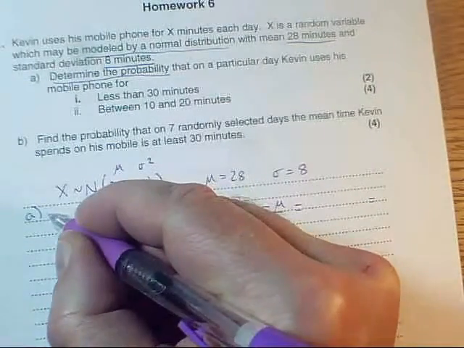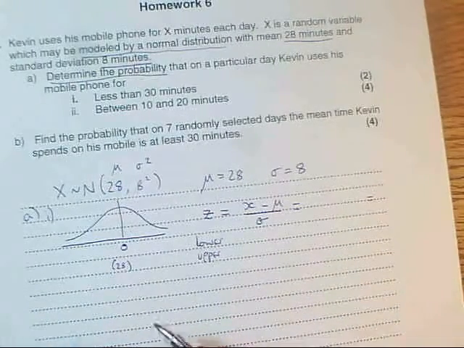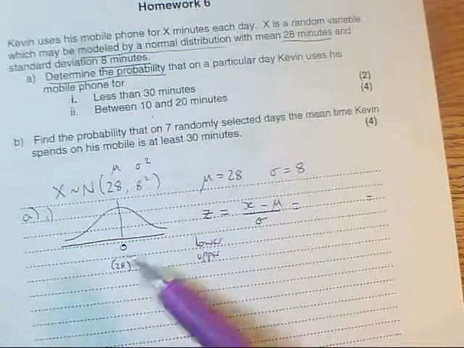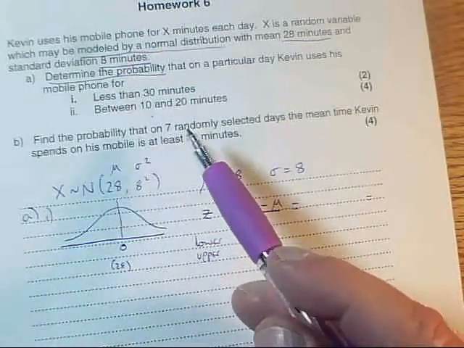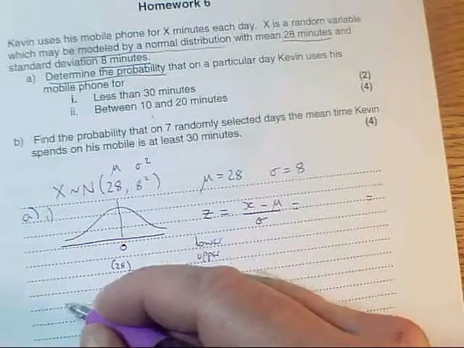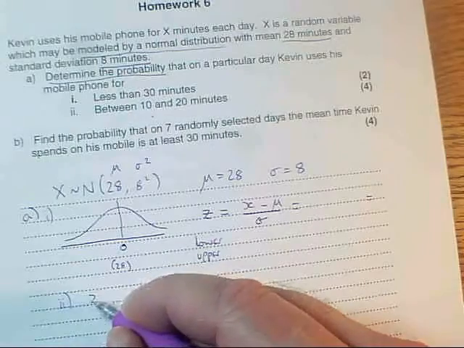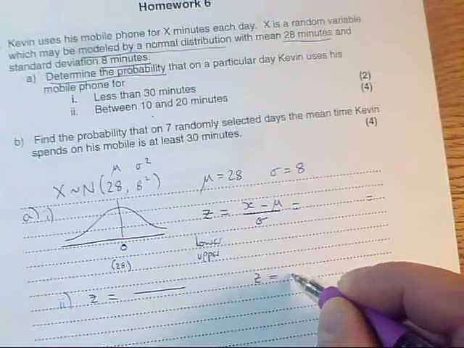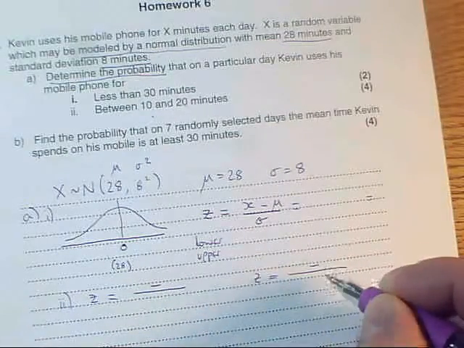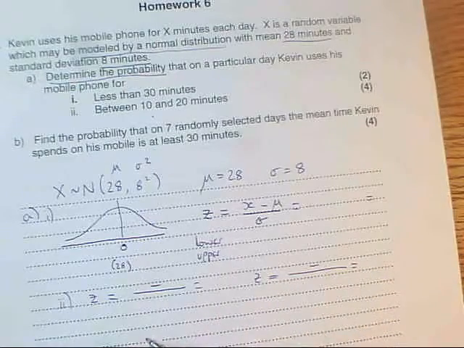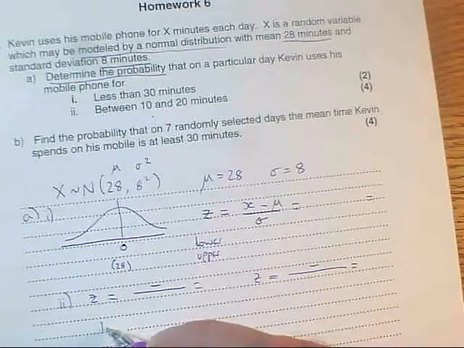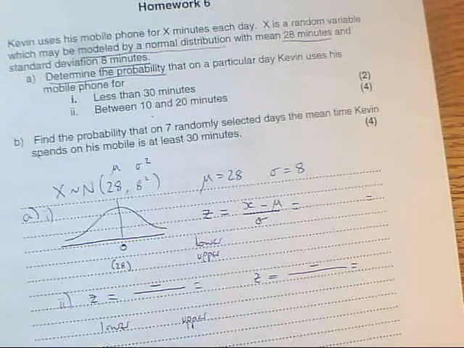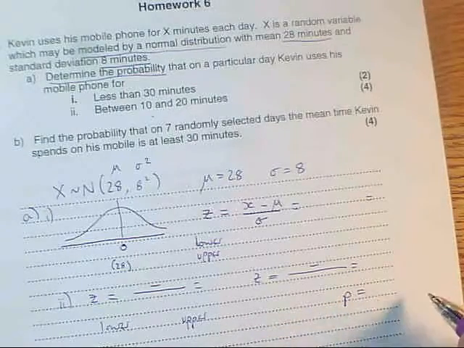So that's part A1. Part A2, between 10 and 20 minutes, okay, so you add lines for 10 and 20 minutes to your diagram, so use a new diagram, and shade the probability, and for 2, you're actually going to have 2 uses of the z formula, so you're going to get your first z, you're going to get your second z, both of them are going to be x minus mu over sigma, get 2 values out, and then once again, you're going to need to use a lower and an upper on your normal CD, and the calculator will tell you a probability, and that probability will be your answer.